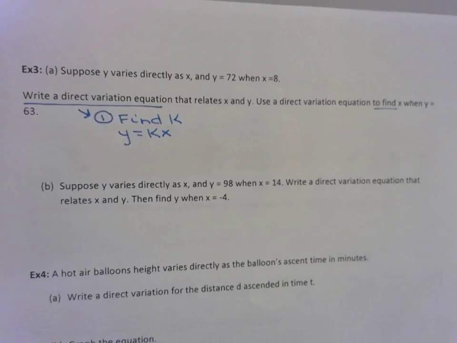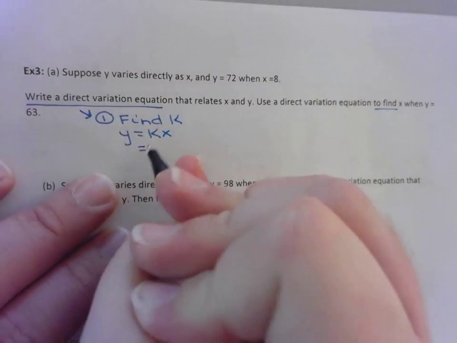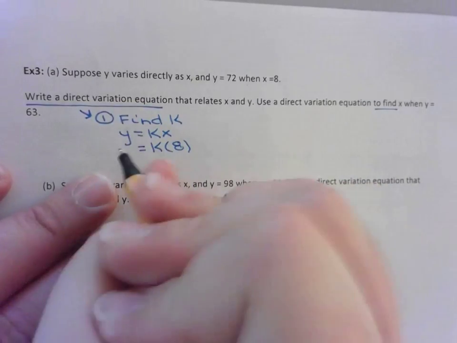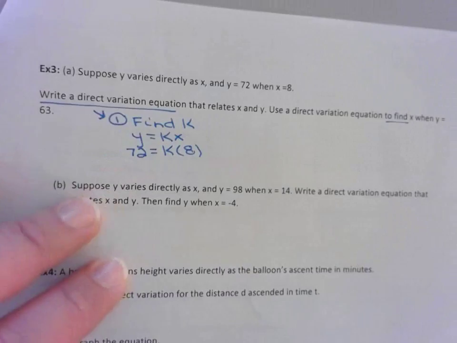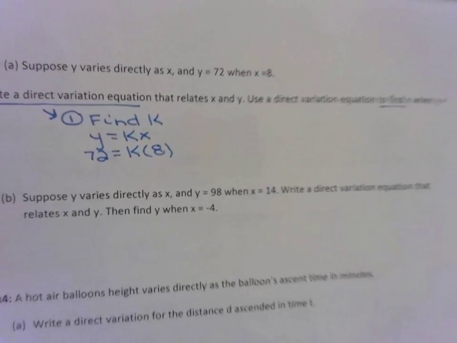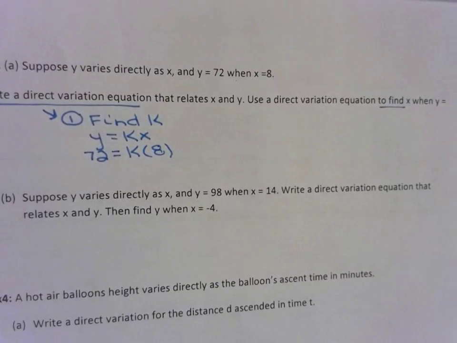Plug in what? Okay, plug in 8 for x. And plug in what? Well, is it 62 or 70? Is it 72 or 63? Look at it. This is important. You have to use the two that go together. Suppose y varies directly as x and y equals 72 when x equals 8. You have to use the two values that go together.